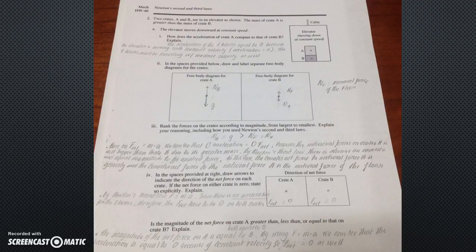And by Newton's third law, there is also an opposite and equal magnitude force to each applied force. In this case, the counteracting force to the normal force on B is gravity, and the counteracting force to the normal force on A is the floor. So these two are equal, but since crate A has a bigger mass, the force on crate A is also bigger.